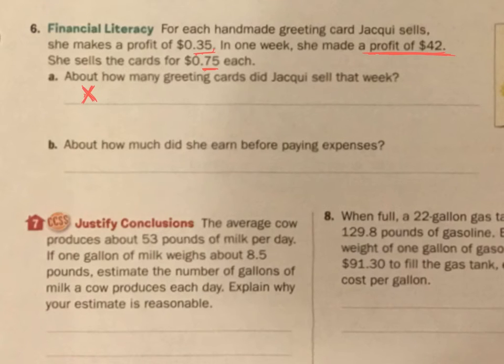X equals the number of cards. This is kind of algebra stuff. X is the number of cards sold. She's timesing that by her profit of 0.35, and she's going to get 42. So another way to say that, if I would take my $42 divided by my 0.35, that's going to get me how many cards she made.